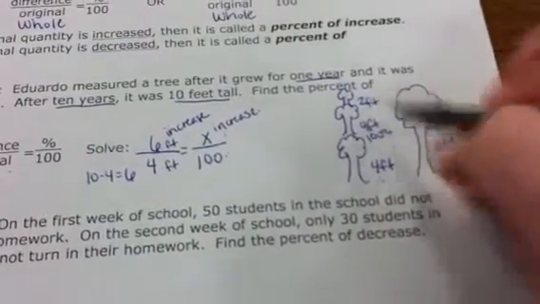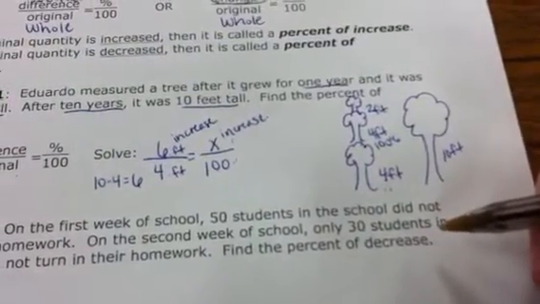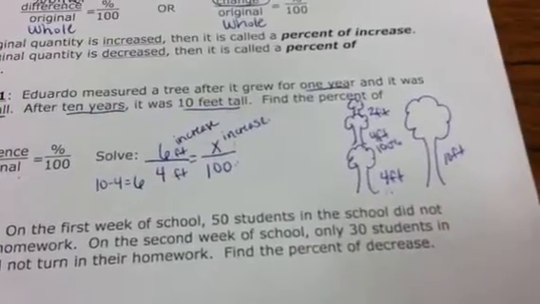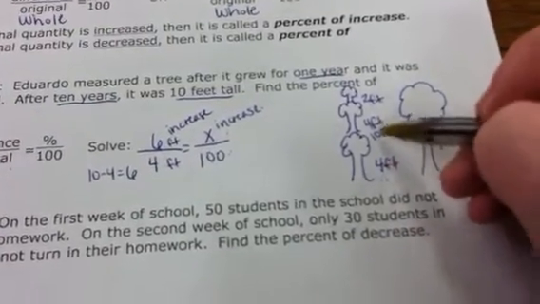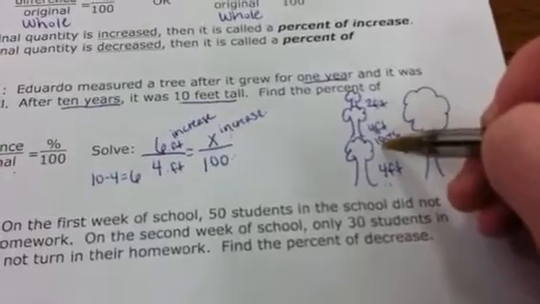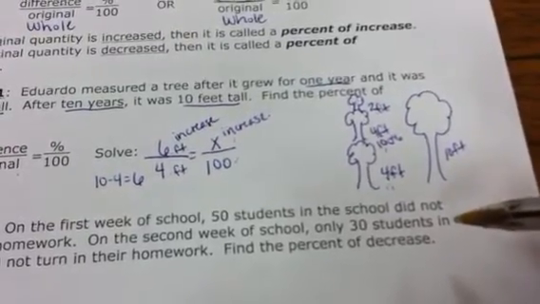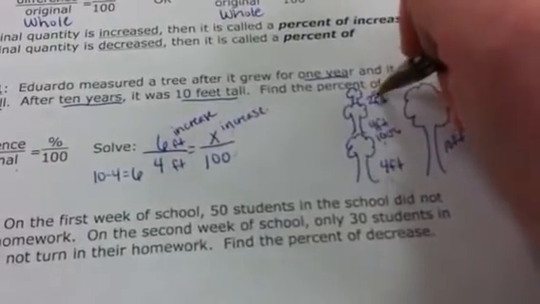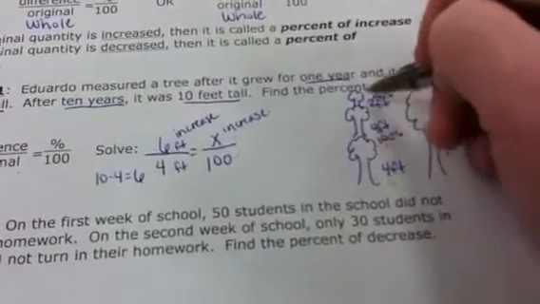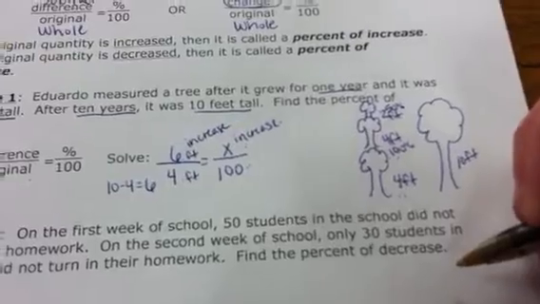So we know that that equals a certain percent also. Do any of y'all know what that percent would be? If this is 100 and it grew another 100%, what would that be? That would be 50%. So it grew from here to here 150%.